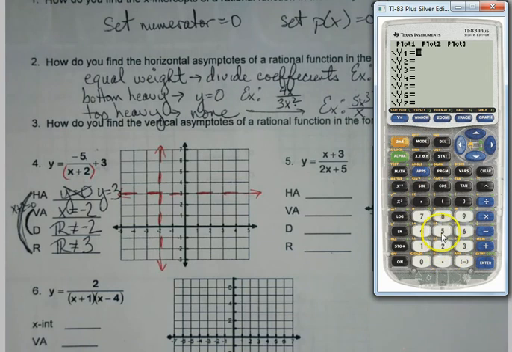So we've got negative 5 divided by, notice I put the parentheses around the x plus 2, because otherwise the calculator won't consider the plus 2 part in the denominator. Once I close it, I'm fine. So anytime you see pluses or minuses with things, you might want to consider the parentheses if they're a binomial term.